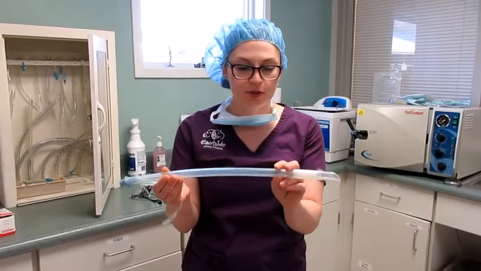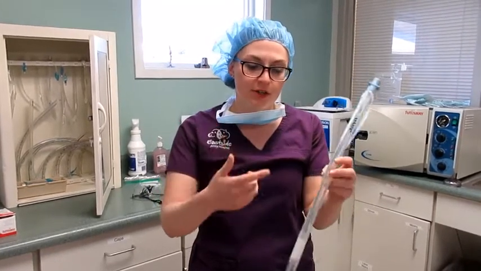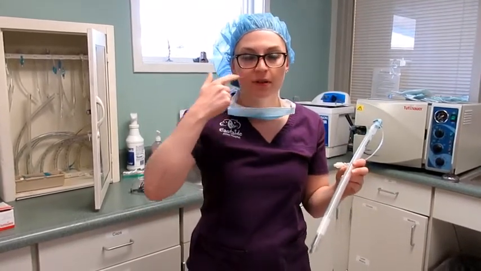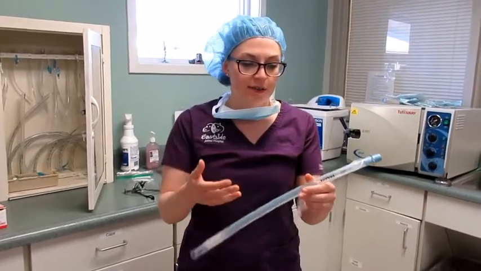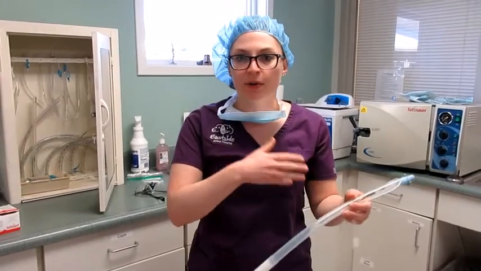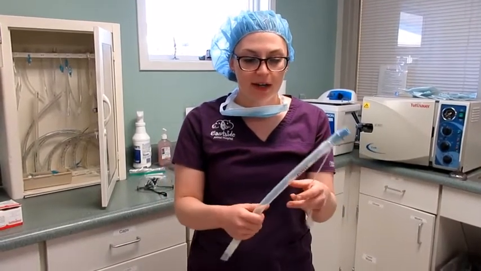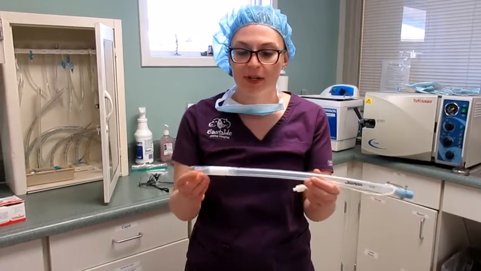In order to ensure placement, you want your endotracheal tube to go from the tip of the nose to the thoracic inlet and not any further on your patient. That way you can ensure it's in the right spot and not going too far into one of the bronchi, because at that point you're going to notice that you're having a hard time keeping your patient anesthetized.